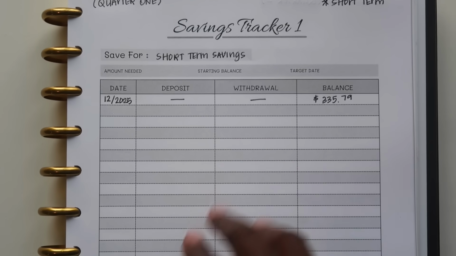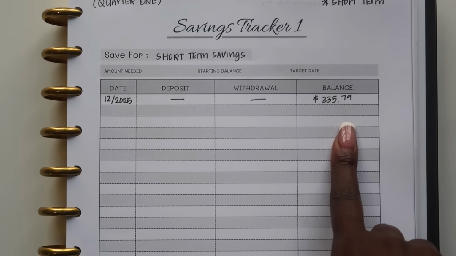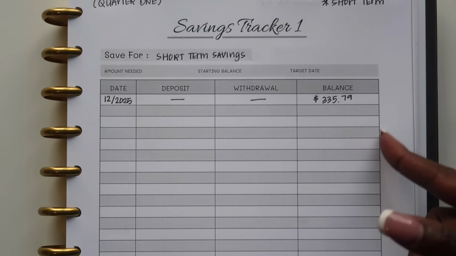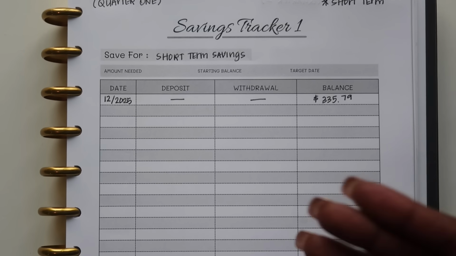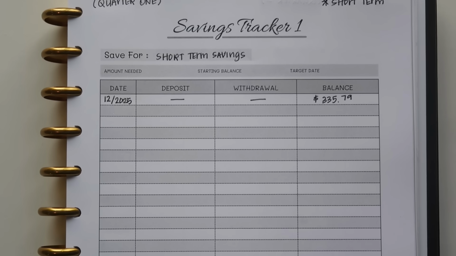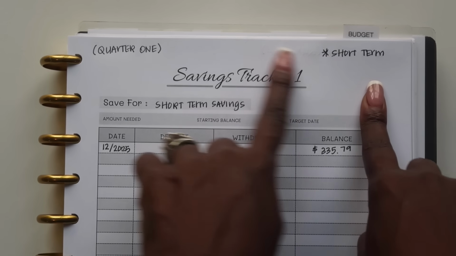And so I'm going to be using my savings tracker in order to keep up with the current balance that I have in the account, when I spend money out of this account, how much I have left over, and how much more I need to go. So this is going to be the thing that's really going to help me to keep track of where I am. I usually will add the different things that I am saving for at the very top here.